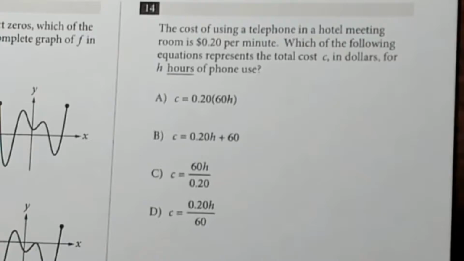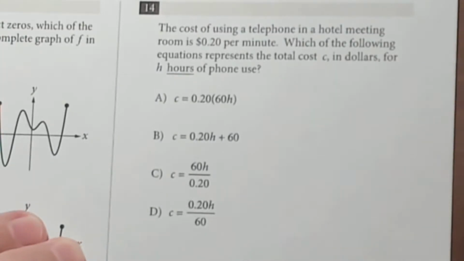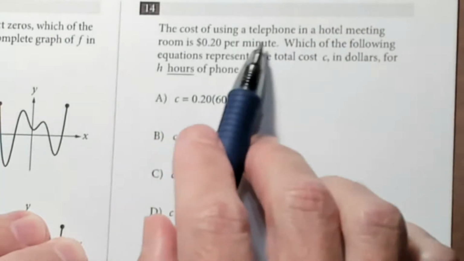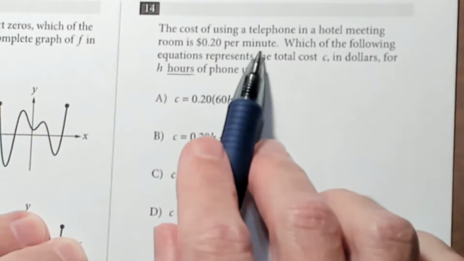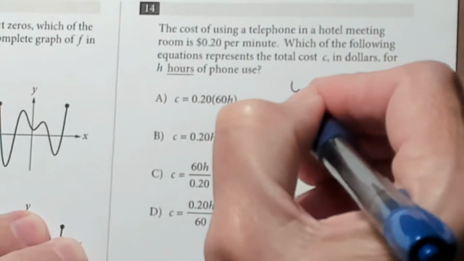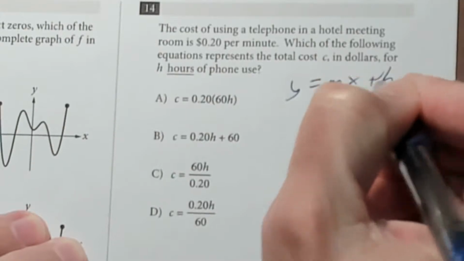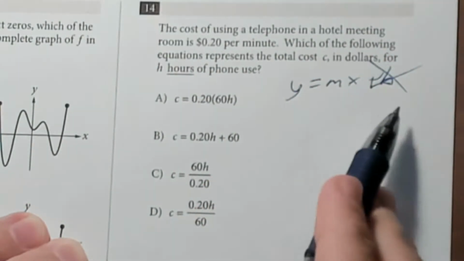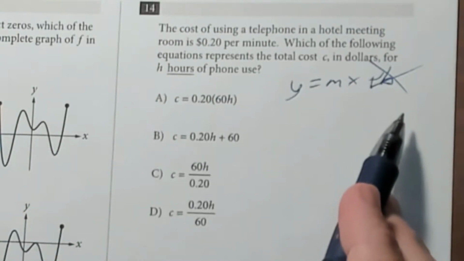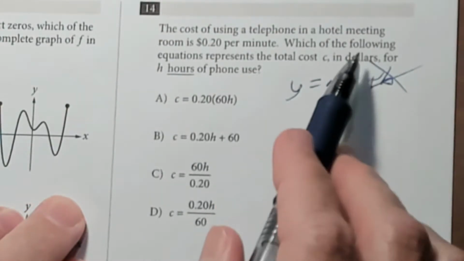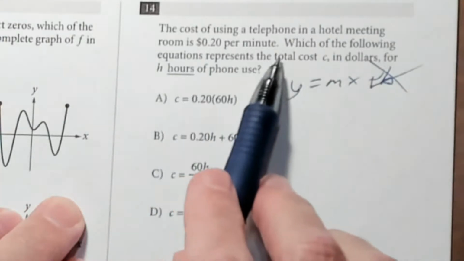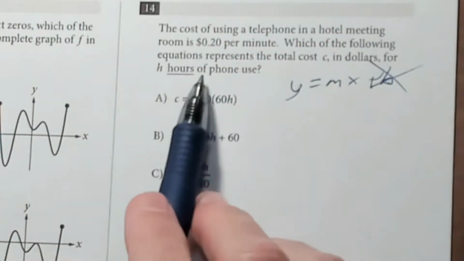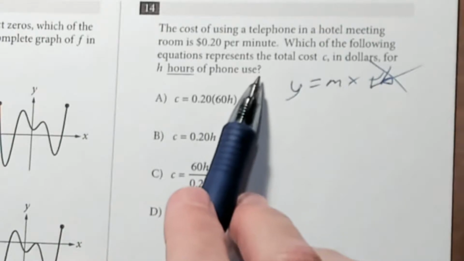Number 14, and I'll hold this a second so you can pause and do it yourself if you like. Okay, so the cost of using a telephone is 20 cents per minute. Notice there's no initial one. Normally we've got mx plus b, right? But our b is 0. There's no initial cost here. So it's really y equals mx. Cost per minute. Which of the following is the equation for cost in dollars in hours of phone use?